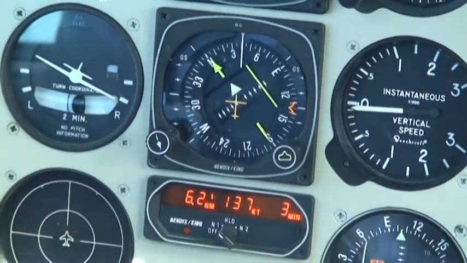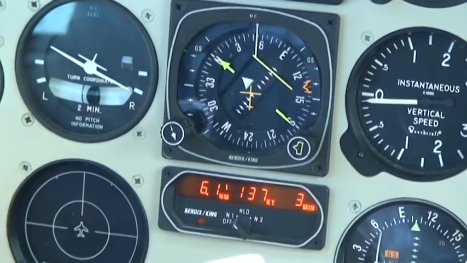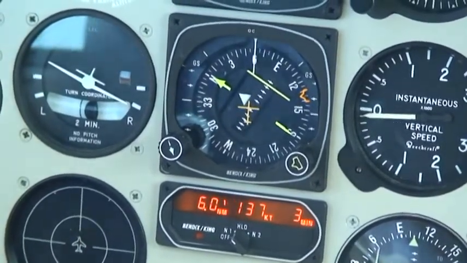While not strictly a navigation system, the horizontal situation indicator, also referred to as the HSI, is unique in the way it displays navigation data from various navigation sensors such as VORs, NDB, GPS, and others. Okay, let's get into the heart of the HSI discussion.